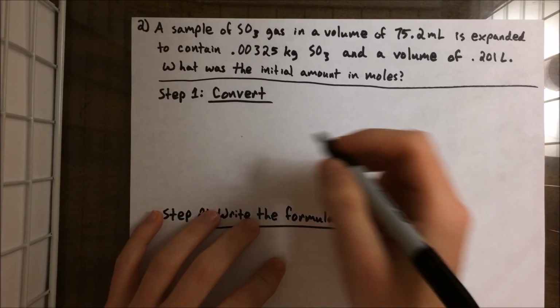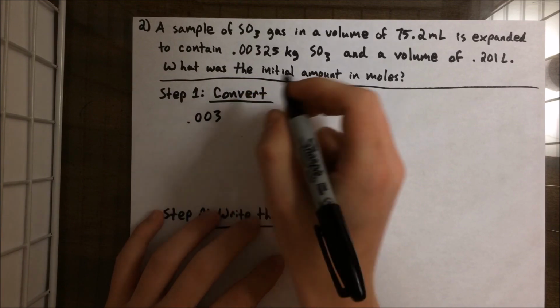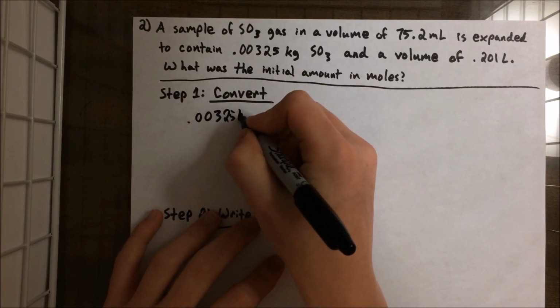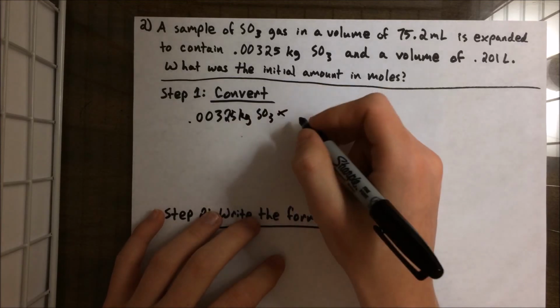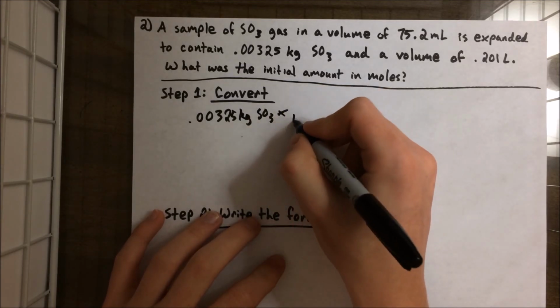So step one is to convert. So we need to convert the kilogram amount into moles. So first we have to do the kilogram to gram conversion.